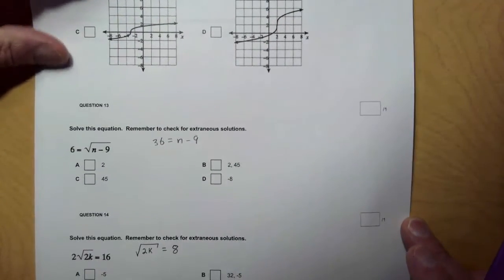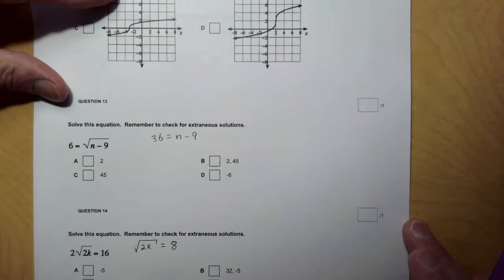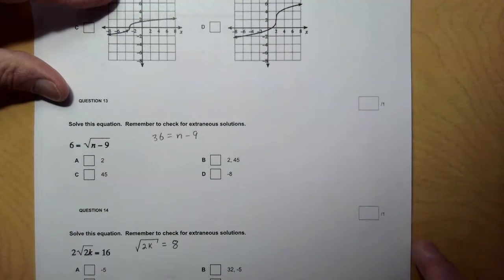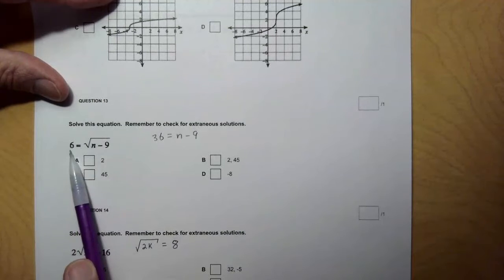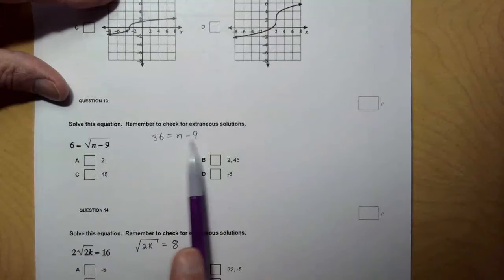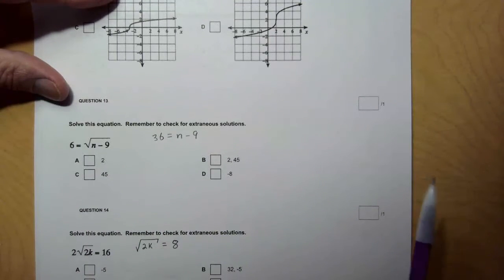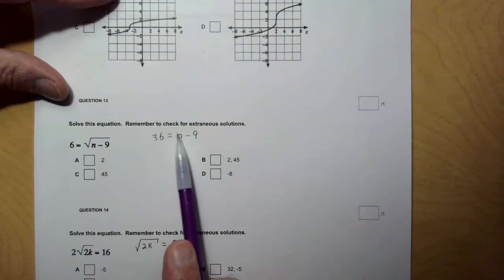All right, starting with number 13. What I'm going to do is the first step. That's all I'm going to do for each of these. The first step here is to square both sides. I square this side, it's n minus 9. I square this side, it's 36. All right, solve for n here.